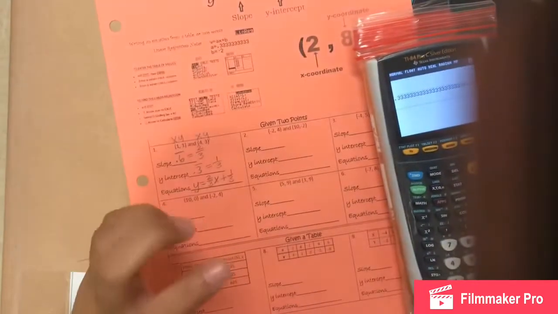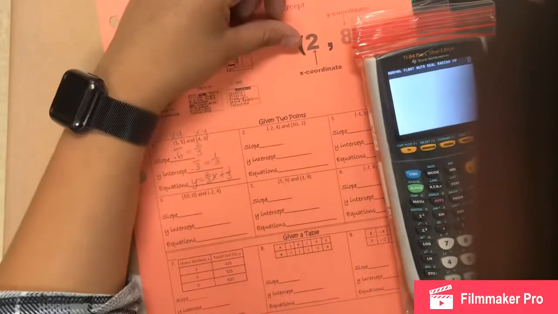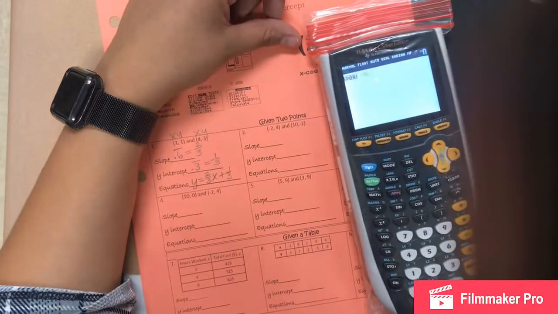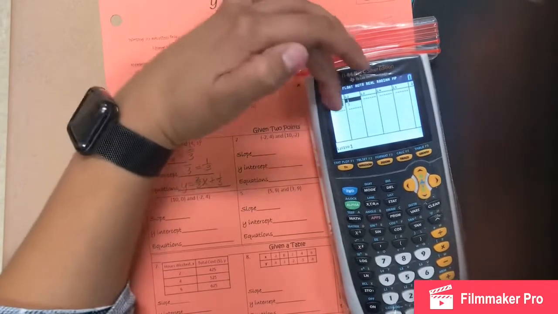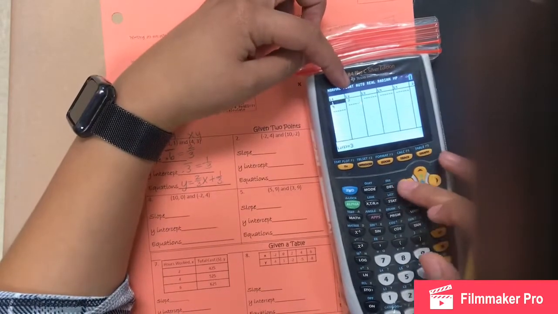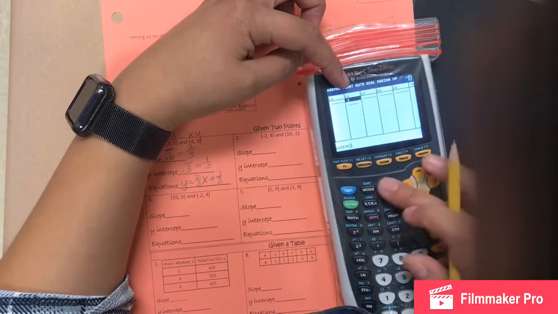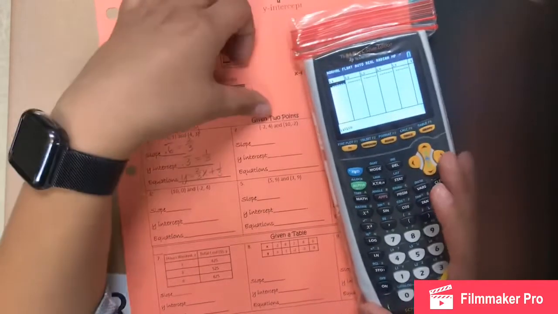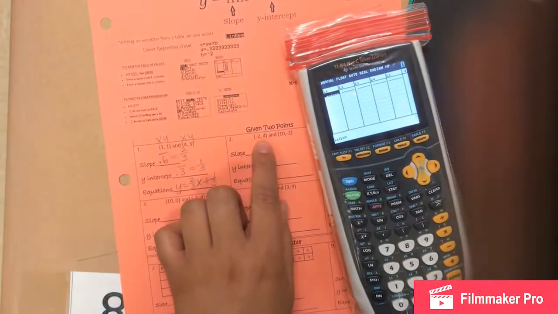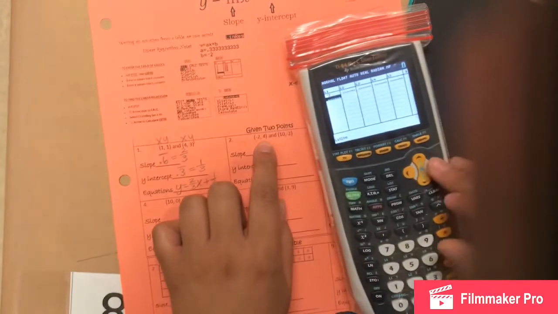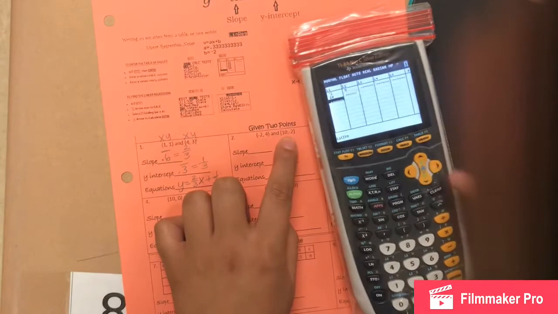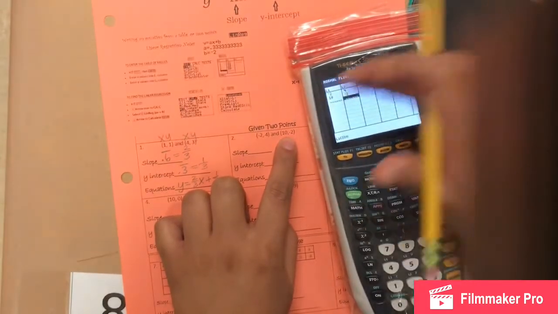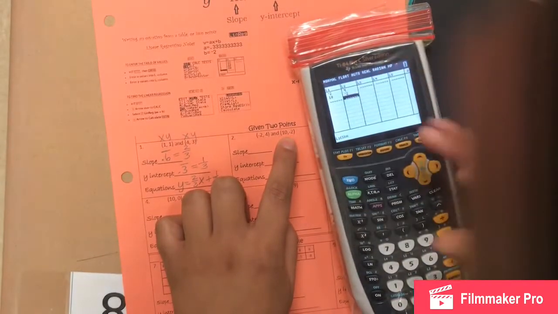Okay, let's do the exact same thing, but we're going to use 2 more points. So how we do this is we go to stat again, edit. Since we already have something there, you just hit delete, delete, delete, delete. Make sure you delete those numbers that were there. And then we're going to type in my new coordinates. So -2 on the left, 4 on the right, then 10 on the left, and -2 on the right. So always make sure you have the xy, xy, okay?